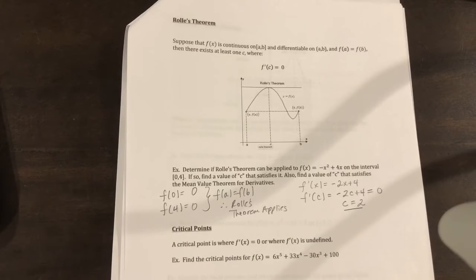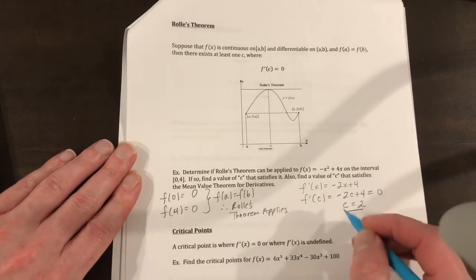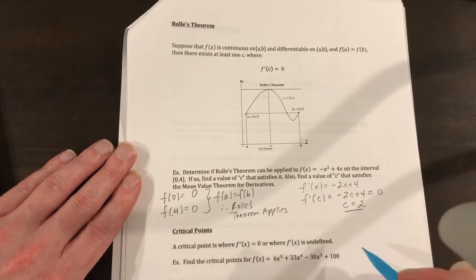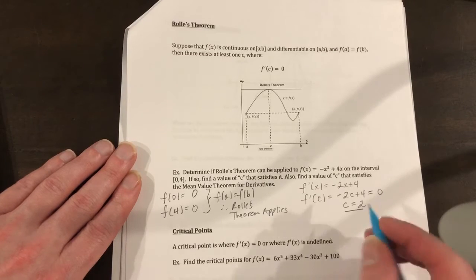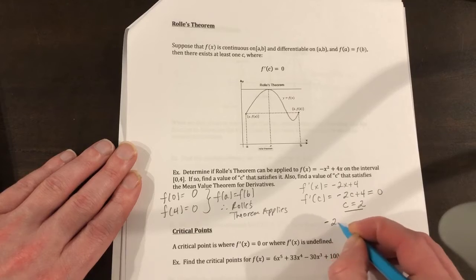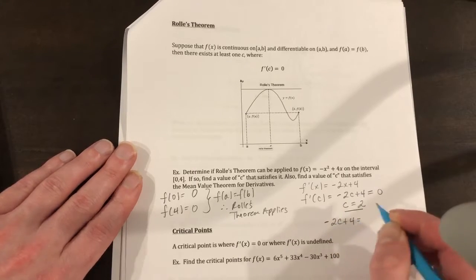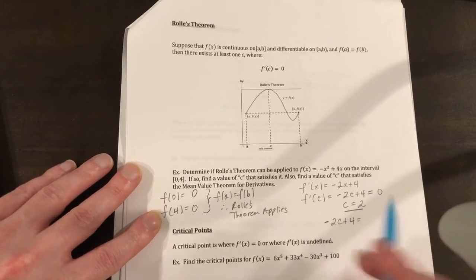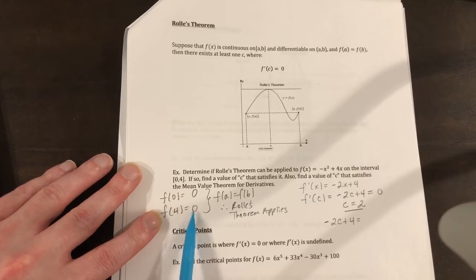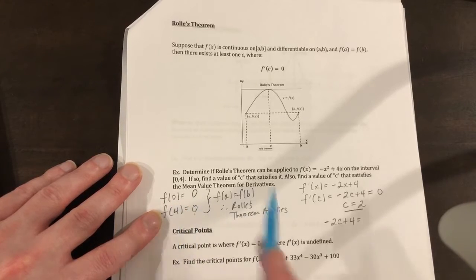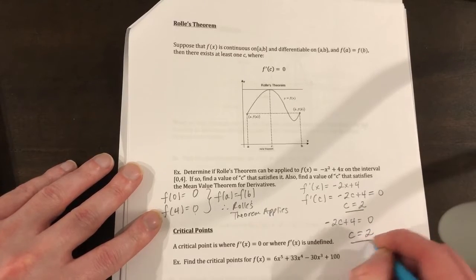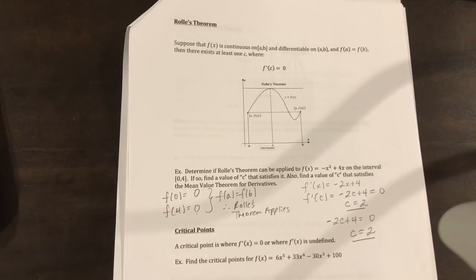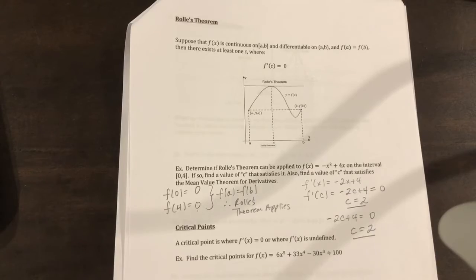Now it also says find a value of c that satisfies the mean value theorem for derivatives. So the mean value theorem we just said was f prime of c is equal to f of b minus f of a over b minus a. Our derivative is this. Our f of b minus f of a over b minus a is going to be 0 minus 0 over 4 minus 0, which is 0. So our value of c will end up being the same exact thing in this case.